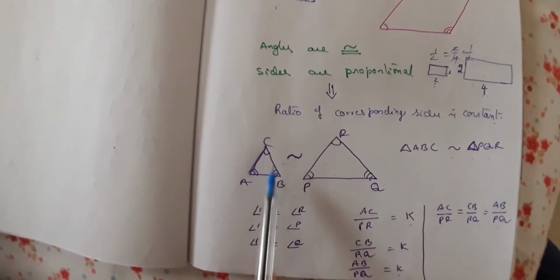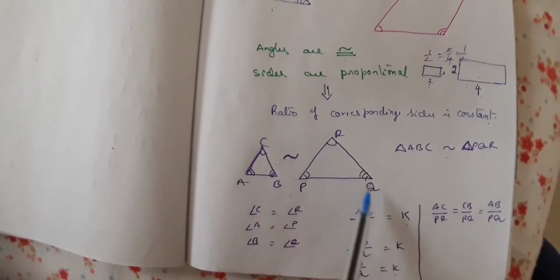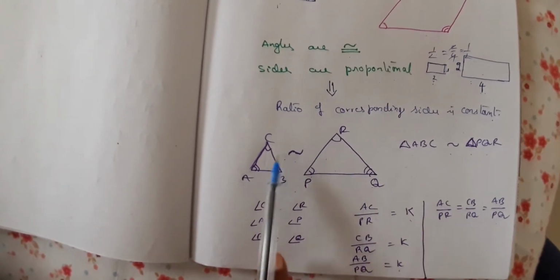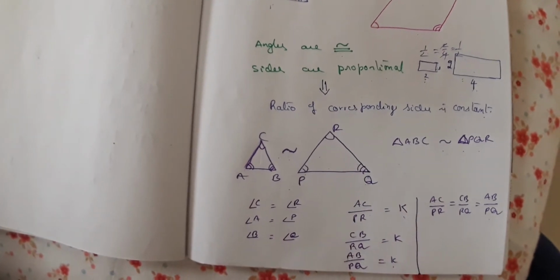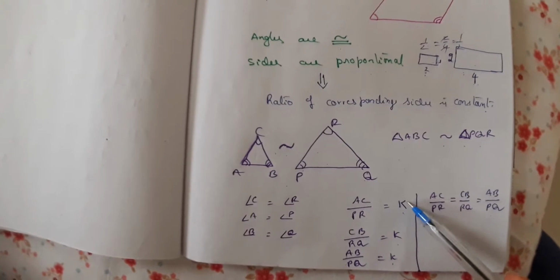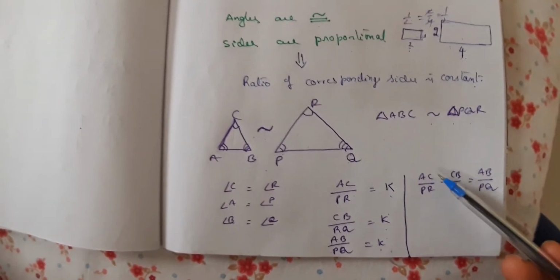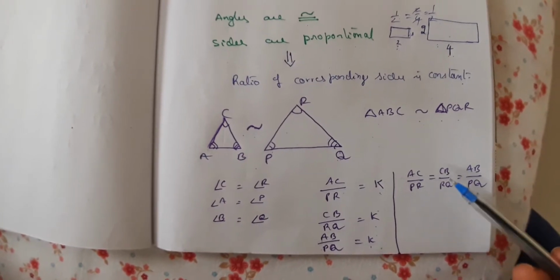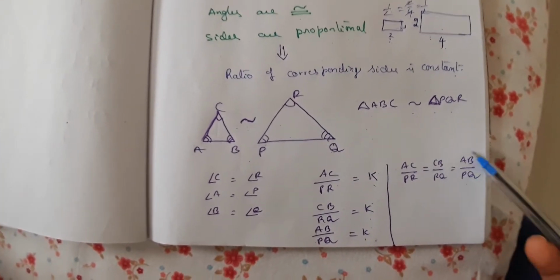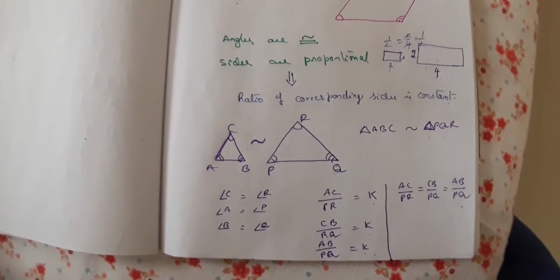And similarly, the other side, if you take BC by QR, or CB by RQ, these two are corresponding sides, then the ratio should be the same. That means then only we say that these are proportional, right? So AC by PR, the ratio of corresponding sides is equal, right? So this is what similarity is.